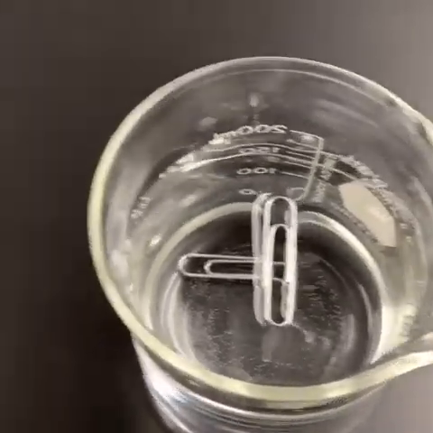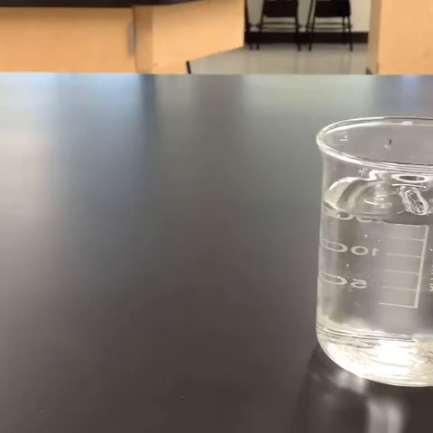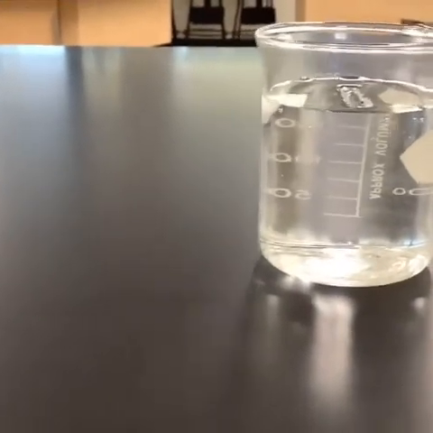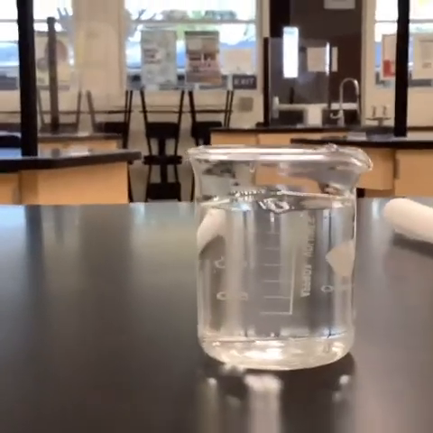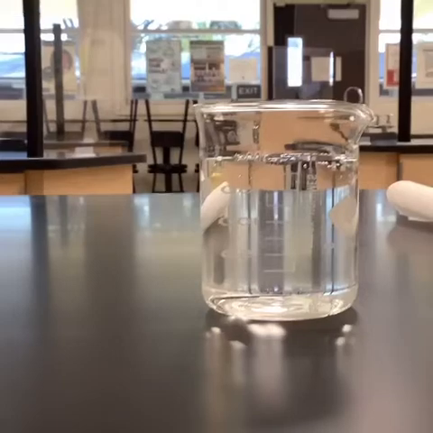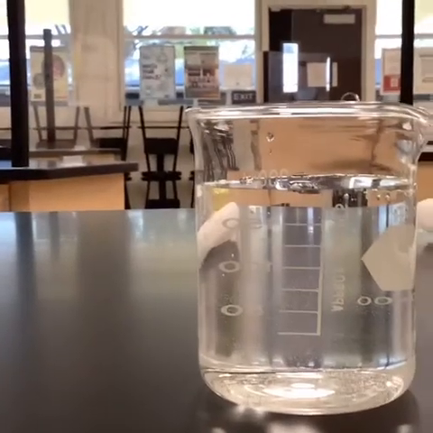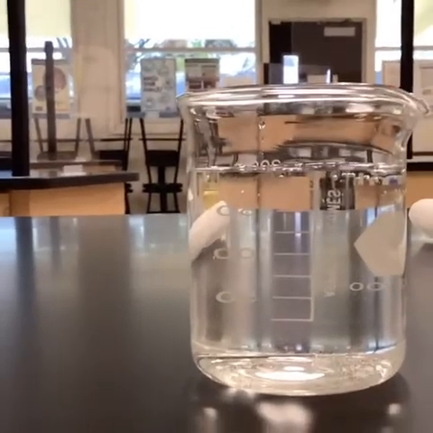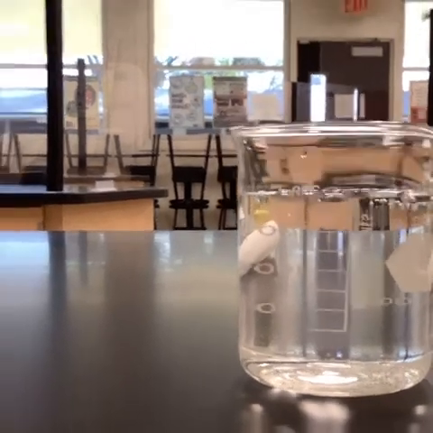And if we look, you can almost see it's making an indent in the water. You see as we go back and forth, you can see it reflecting there. If we lower it down a little bit, you can see that the paper clip is actually below the surface. If we get a little bit closer here, we can see that paper clip is below the surface, but it's not actually sinking.